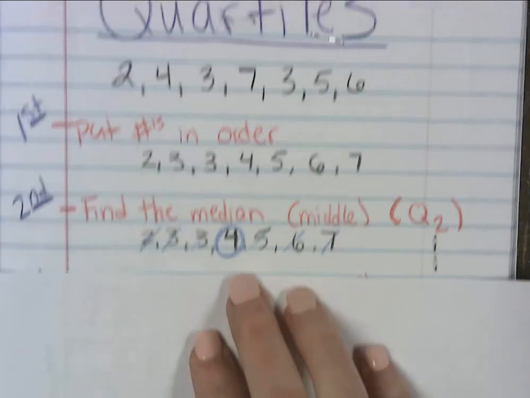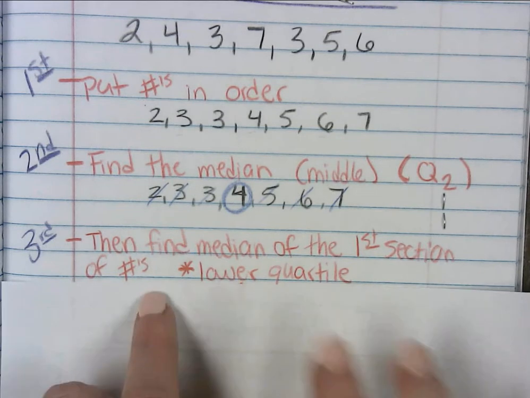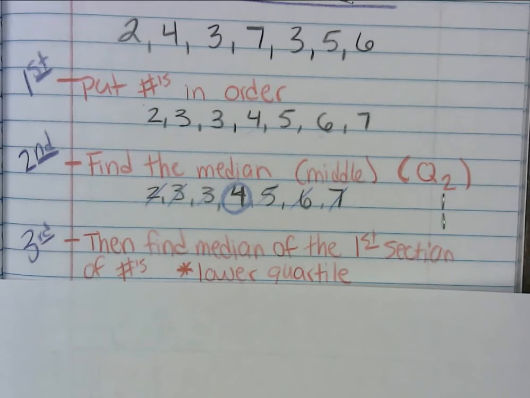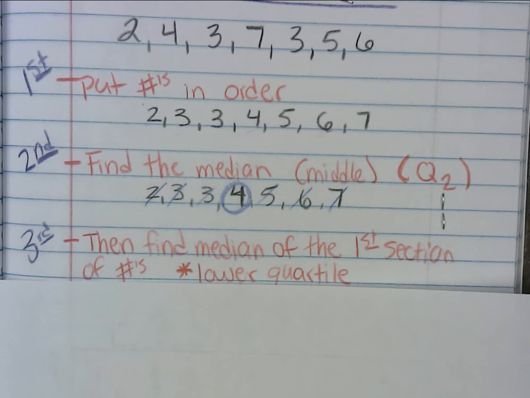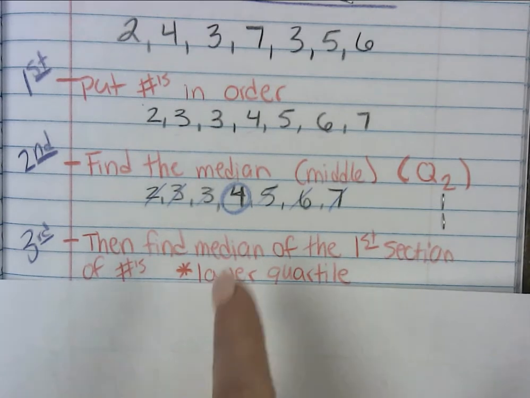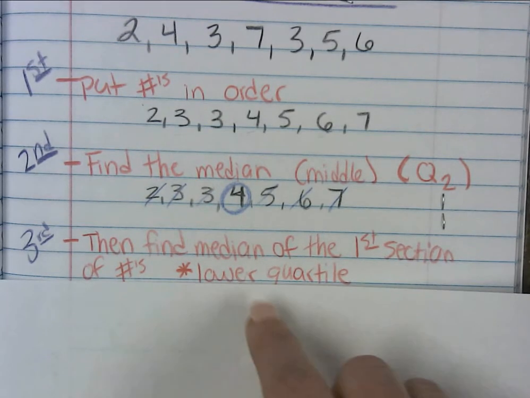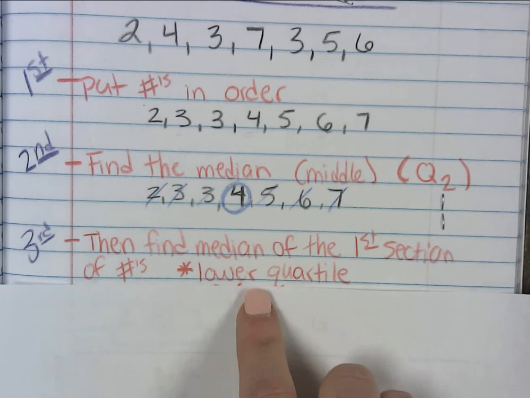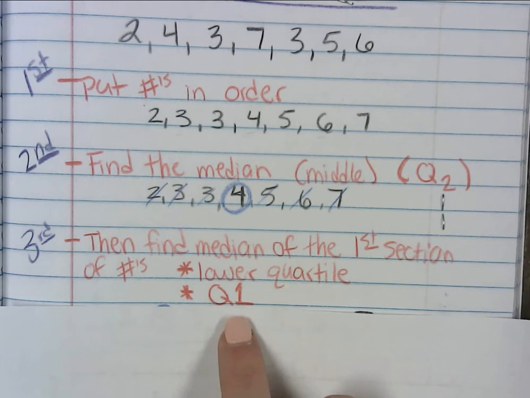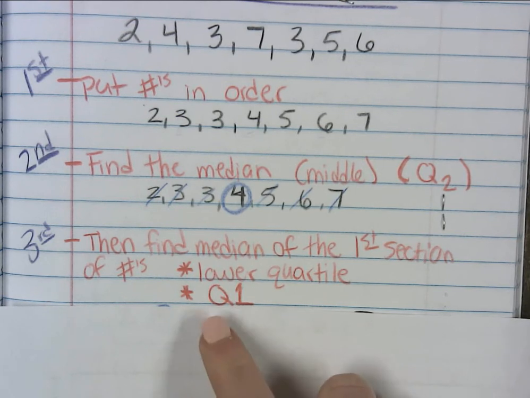First and second steps are pretty simple. Now, for this third step, we have to find the median of the first section of numbers. So when we found the median, it kind of split our set in half. And they called this the lower quartile, and they also call it Q1. So the first section. Quartiles are kind of like sections. So we're trying to find the median of the first section of numbers. And we call that the lower quartile or quartile 1.